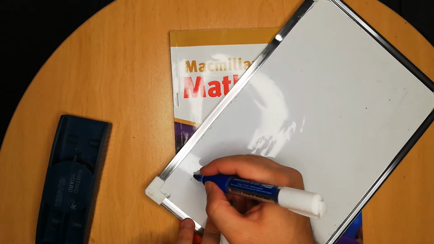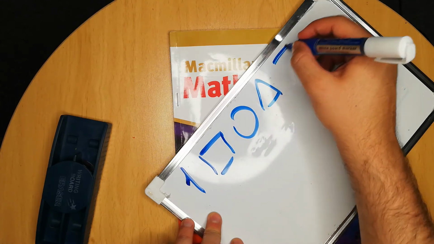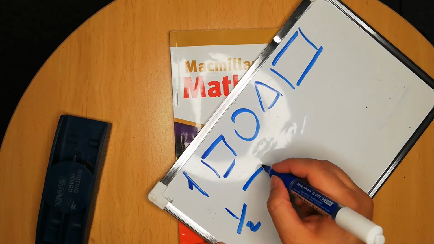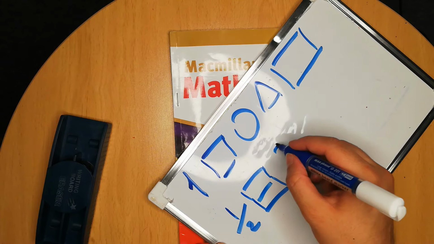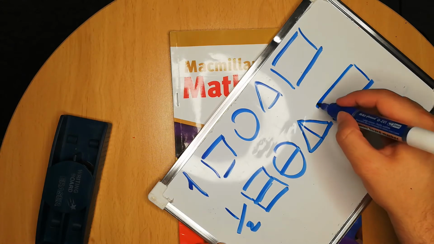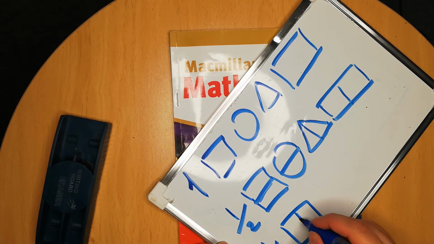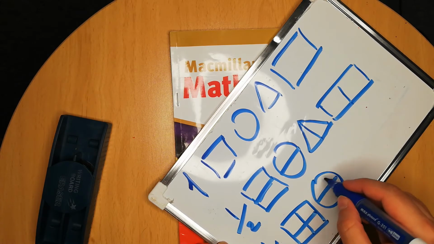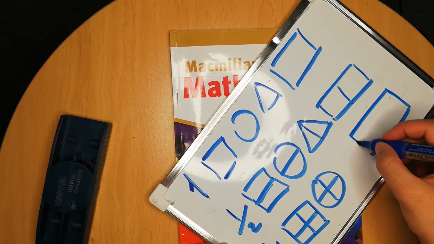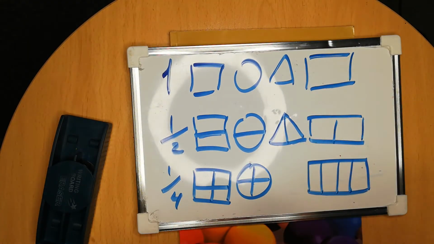So we have whole, like square, circle, rectangle, triangle and rectangle. Then we have half, like this, half, half, half, and then quarter. Quarter. Of course, there is no quarter for triangle, so we can skip that one. Quarter. Okay, so again, let's listen and repeat.